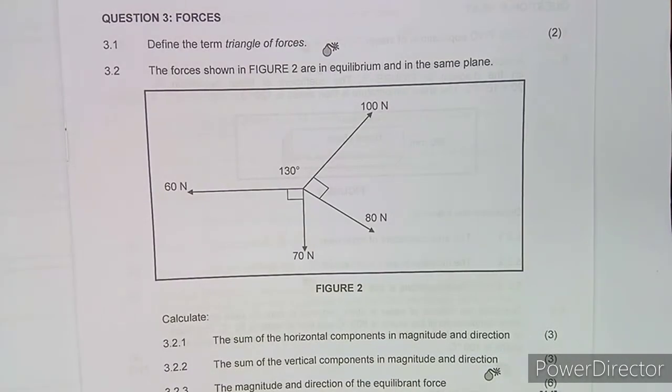Anyways, the forces shown in fig 2 are in equilibrium and in the same plane. So if they are in equilibrium, there is something that is supposed to work there. Calculate the sum of the horizontal components in magnitude and direction. So we need the sum of the horizontal components, and these are not just the sum, but they should be in magnitude and also in direction.